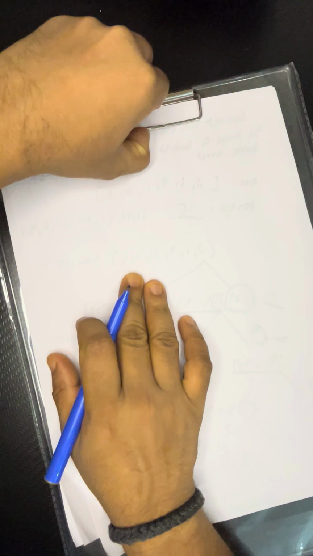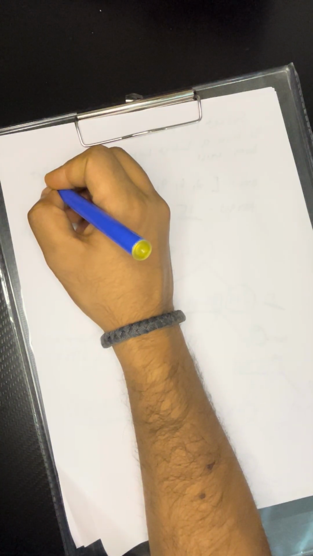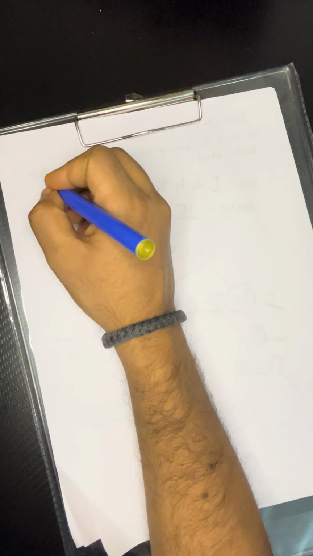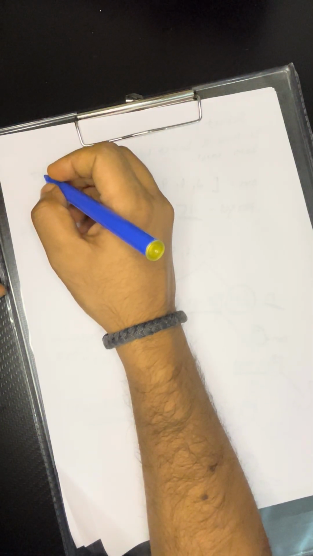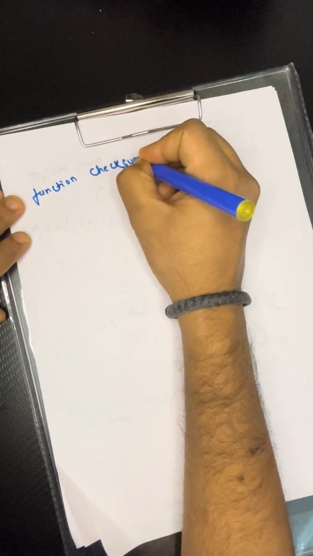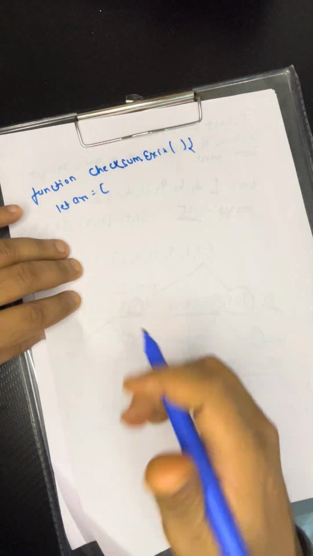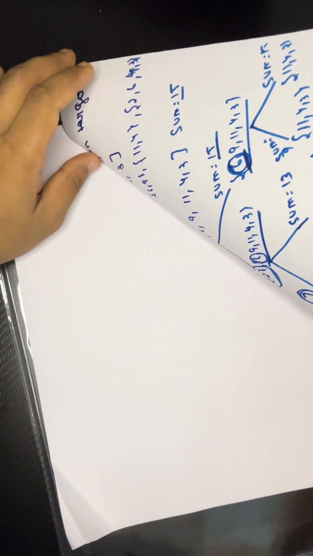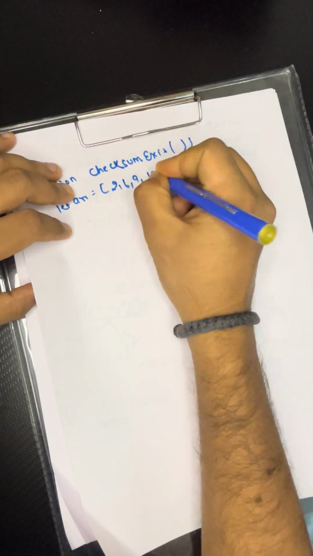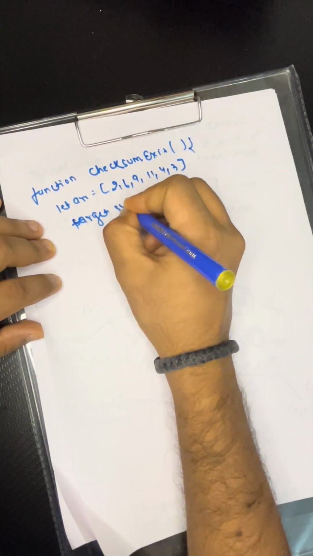How do we write this code? For example, we have a function, check sum exist, where we take the elements 2, 6, 9, 11, 4, 3, and the target sum is 15.